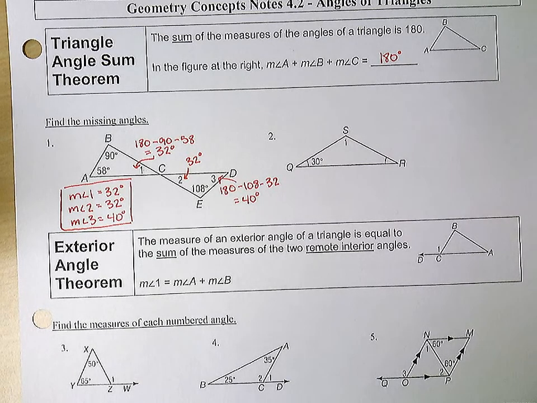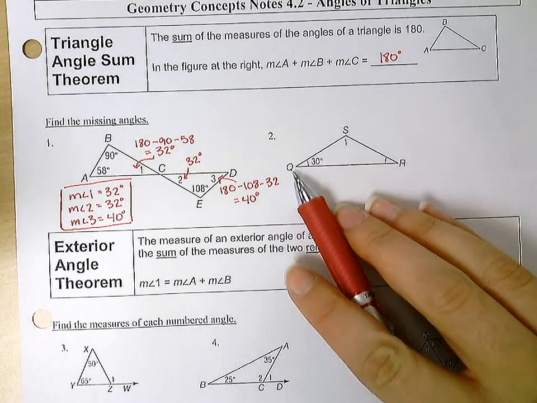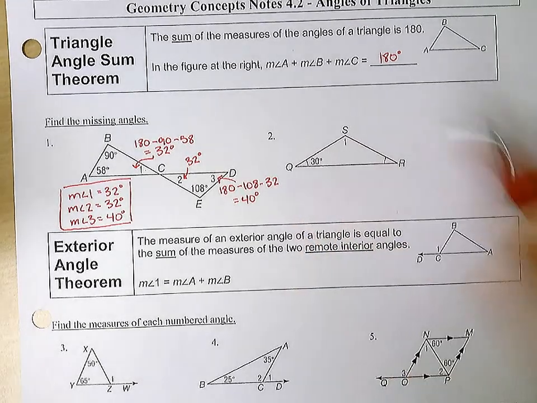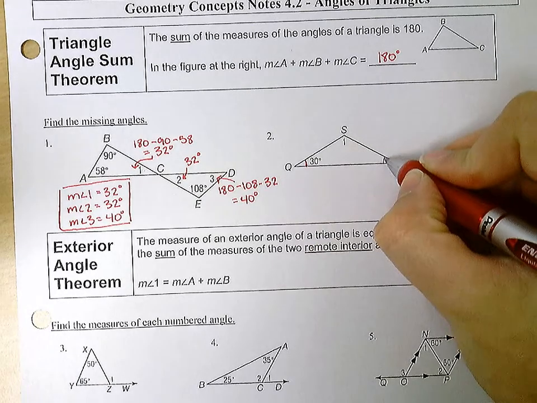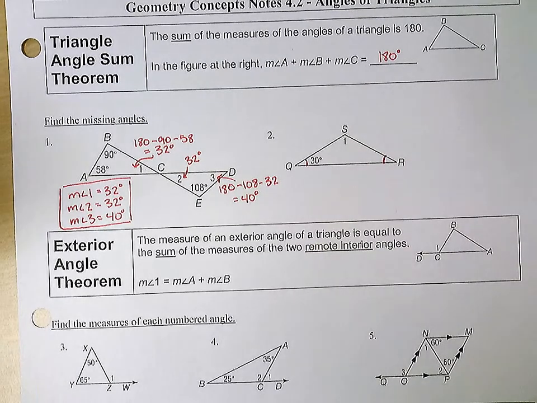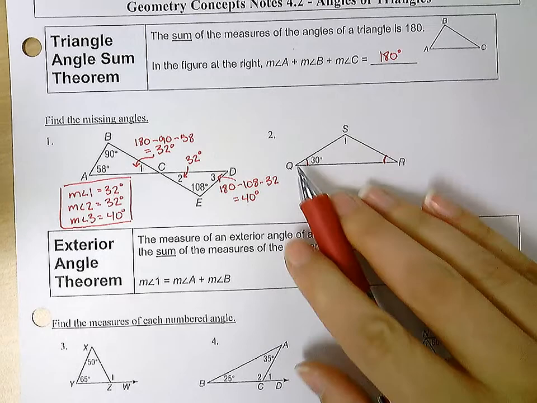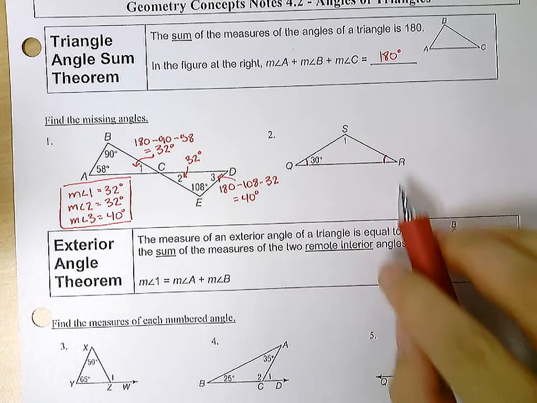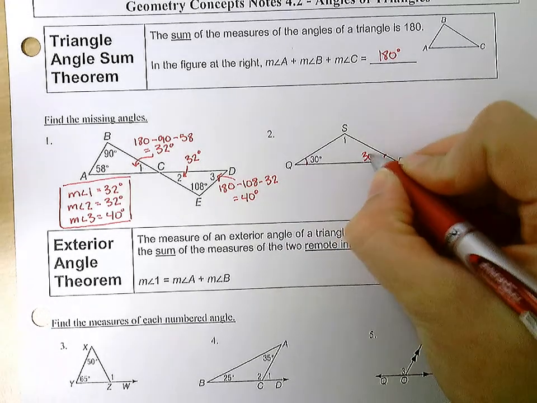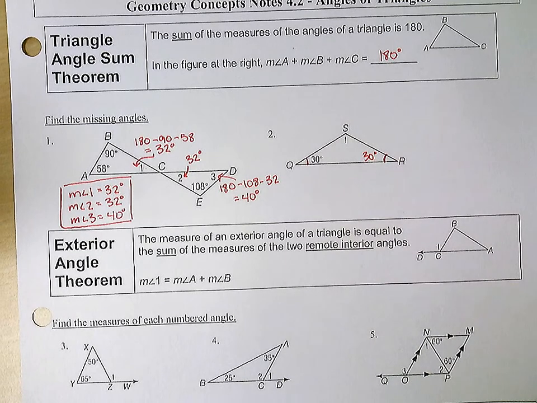Okay, then looking at number 2. I have triangle QSR. These little dashes in the angles mean that they are congruent, or equal to each other. So since angle Q is 30 degrees, angle R is also 30 degrees. That's what those markers mean within your angle.